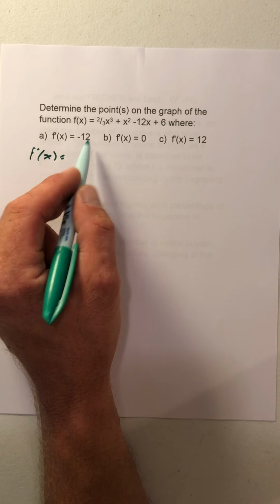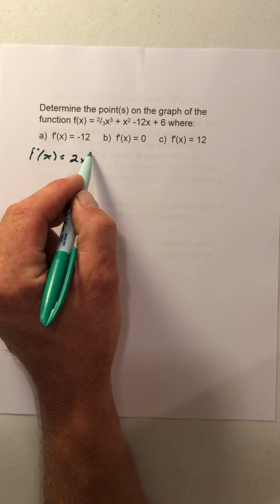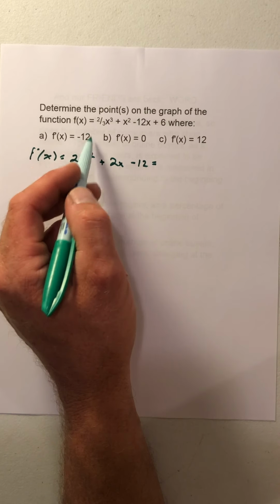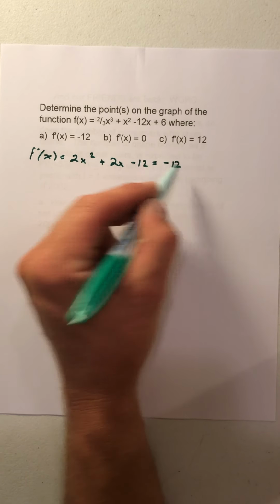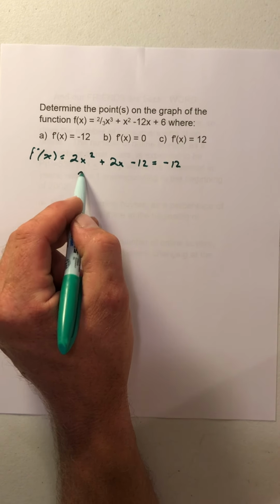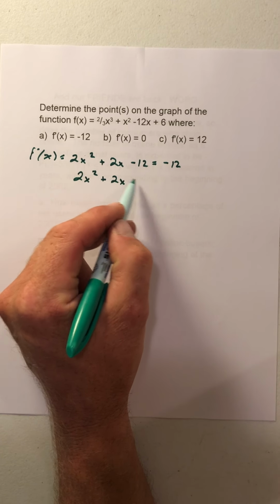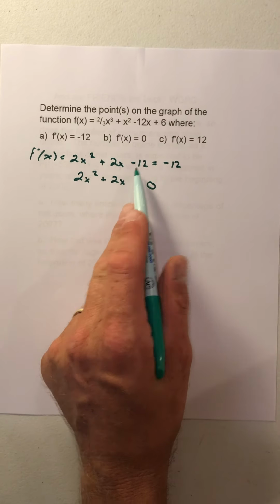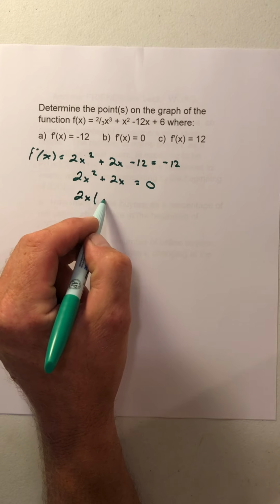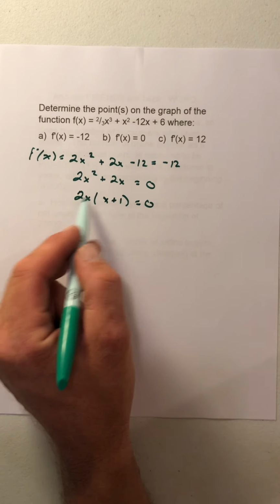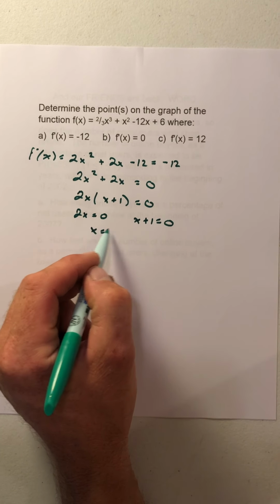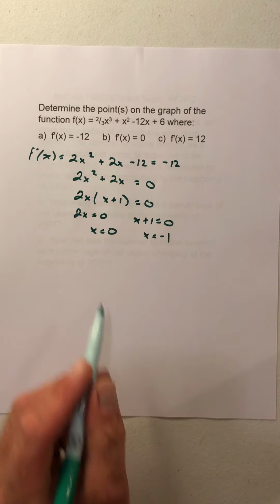The derivative here is going to be, multiply the 3 there, we end up with 2x squared plus 2x minus 12. To do part A, we know the derivative equals negative 12. So again, we have a quadratic. We want a quadratic equal to 0 when we solve it, so we're going to add that 12 over. Nicely, the 12s cancel each other, so we just get 2x squared plus 2x equals 0. We can factor out a 2x, so we get 2x times x plus 1 equal to 0. Again, we're going to set each of those equal to 0, and we end up with x equals 0 and x equals negative 1.